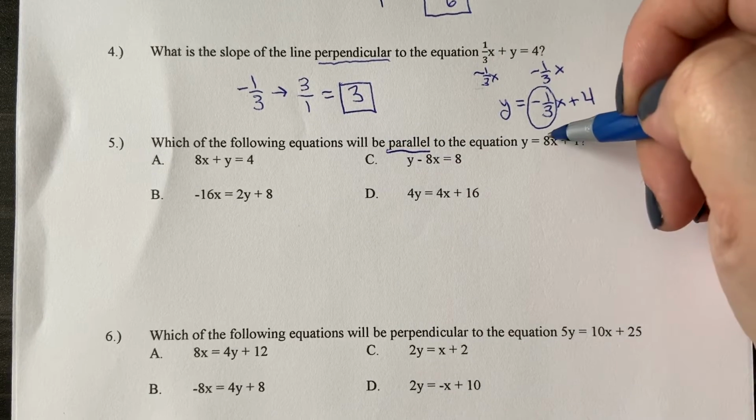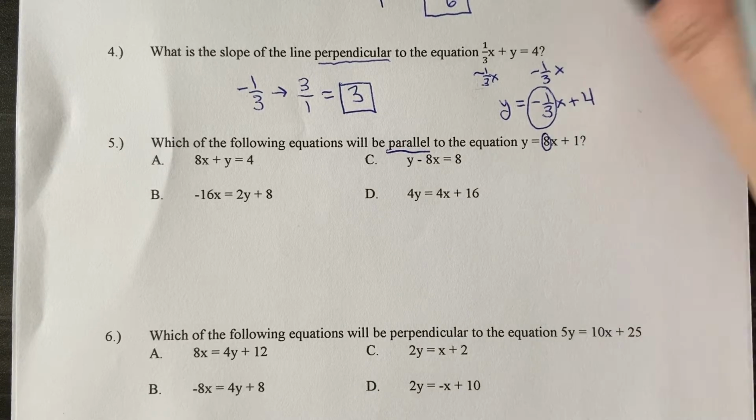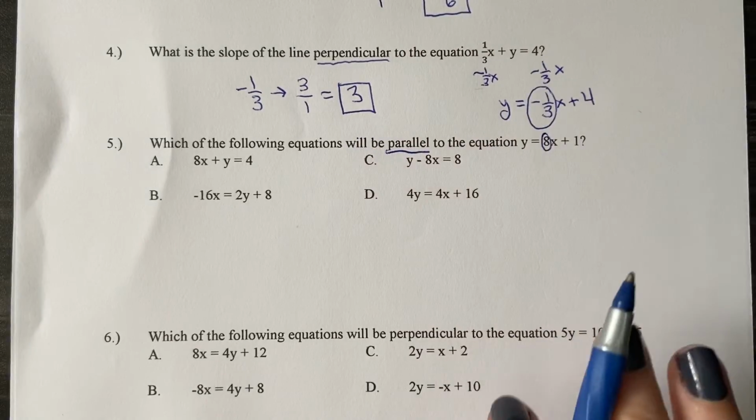So this one's saying parallel. So I want my slope to be an 8. So I'm going to go through each of these. Now, if you notice, all the equations are in standard form, so you could solve for y very easily.